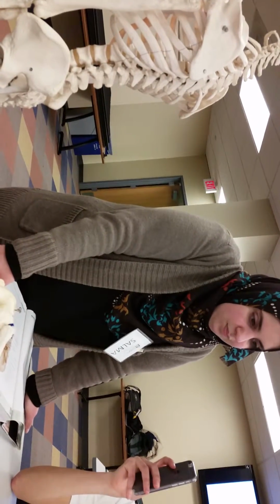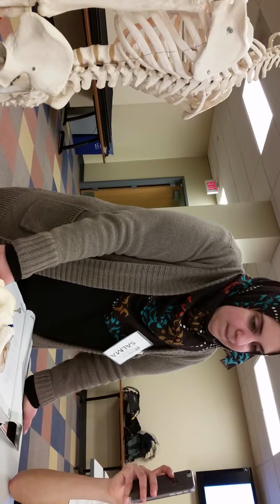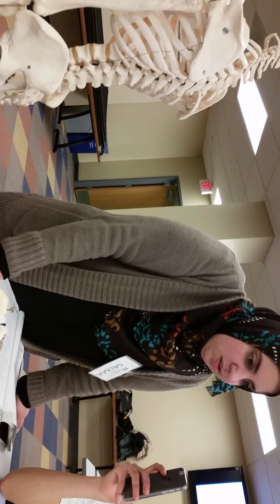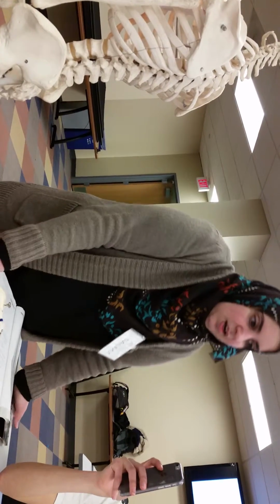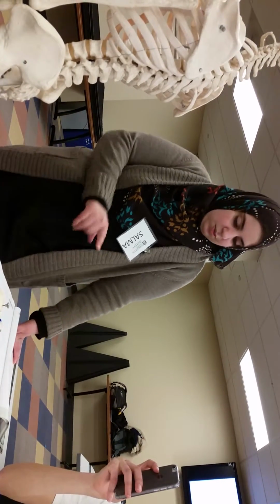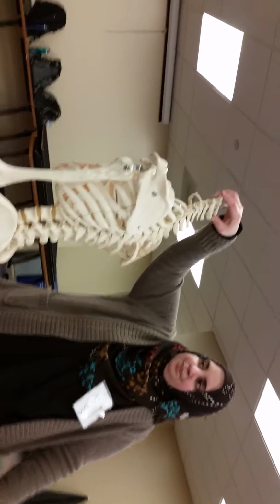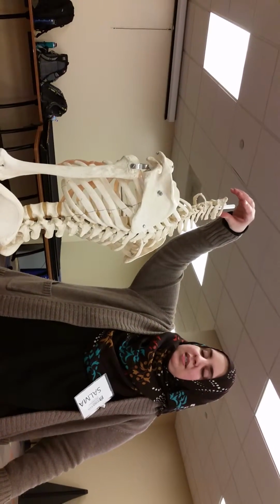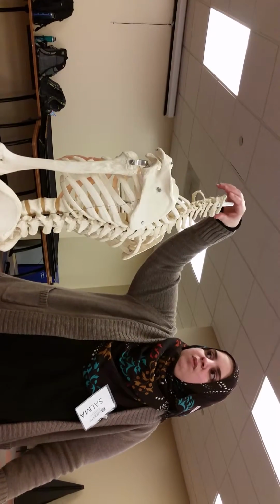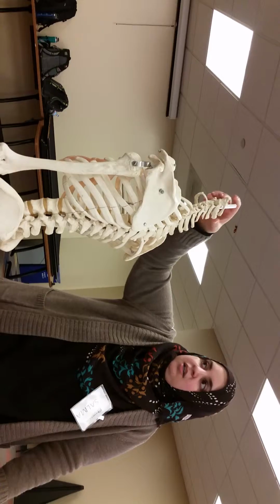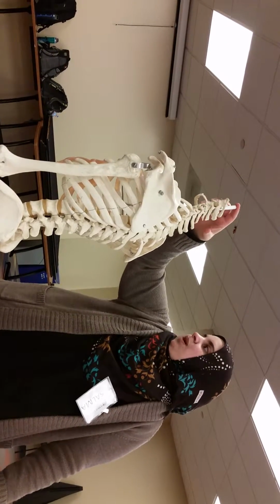Pivot. Movement around a single axis, like the first cervical vertebra and second. We'll get to the hip actually. A pivot is movement in one plane, more or less like a circular movement. Is it the atlas that does that?